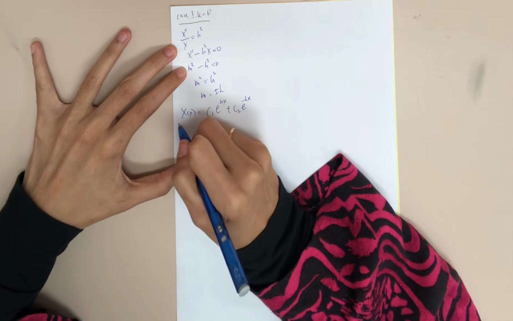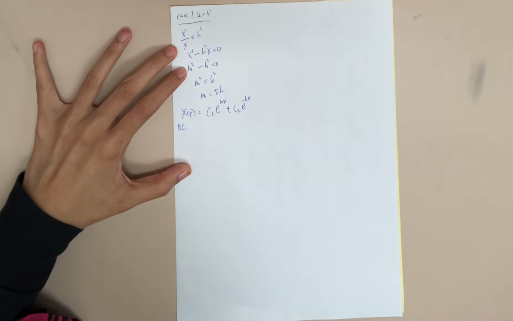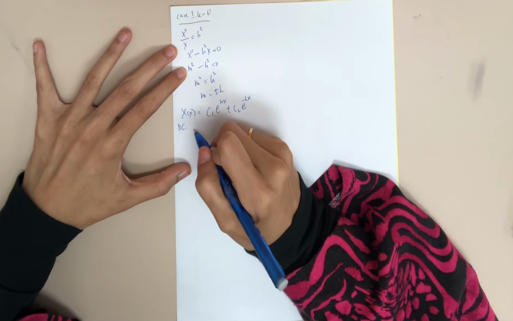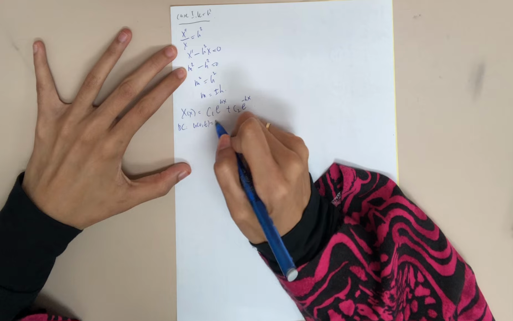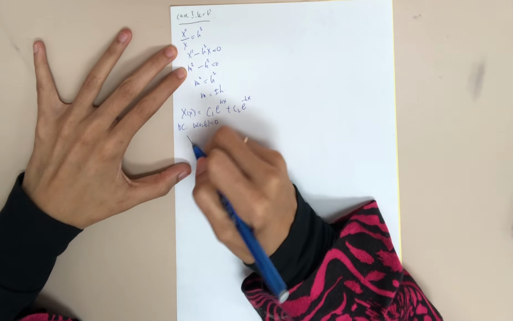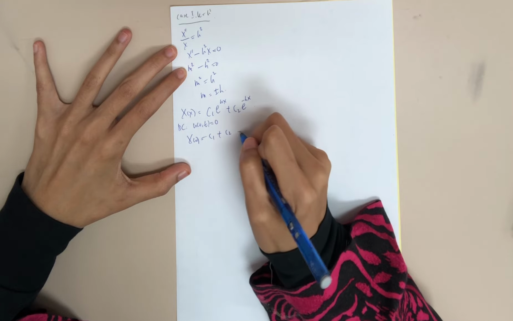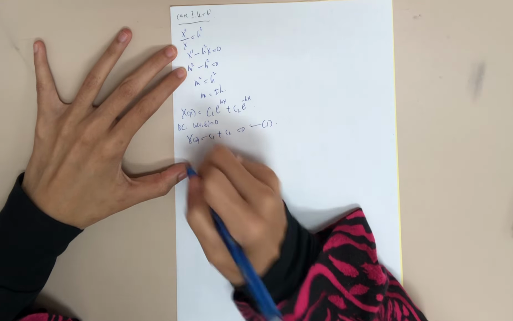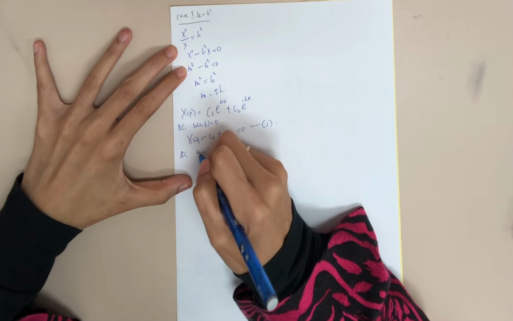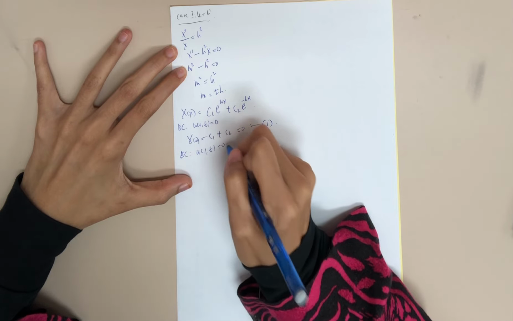Then your BC, what is your BC? U(0,t) equal to 0. So you just substitute. C1 plus C2 equal to 0. This is the first equation. And then the second BC is U(1,t) equal to 0.